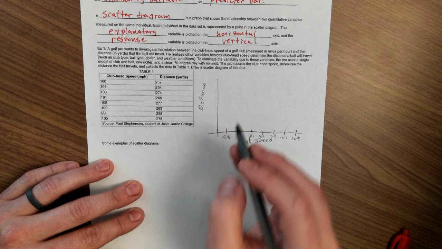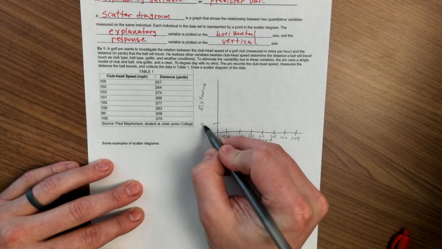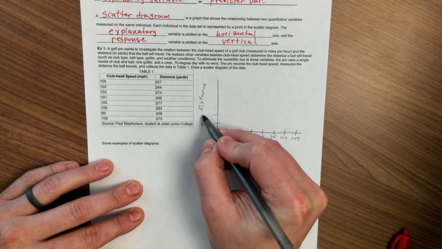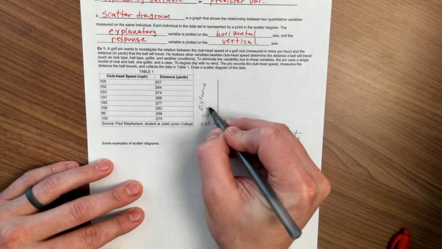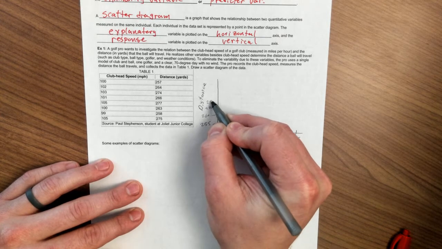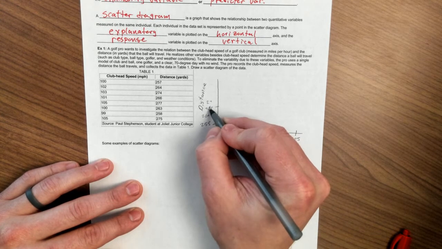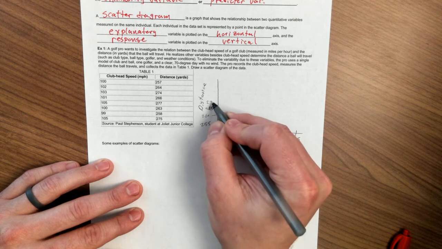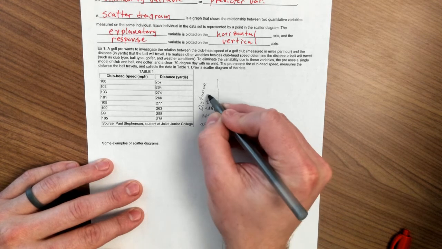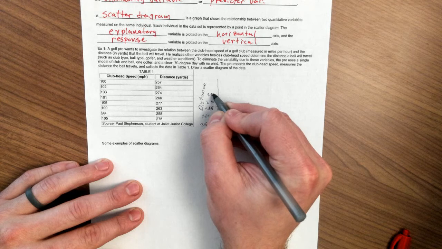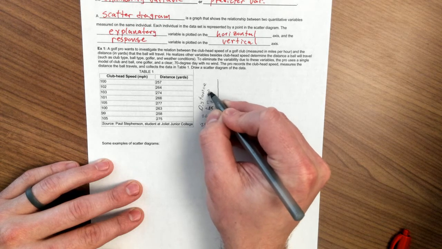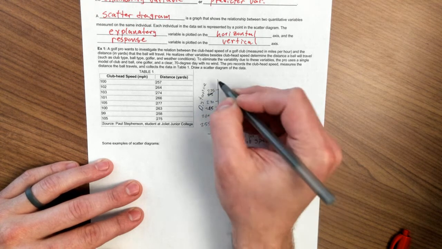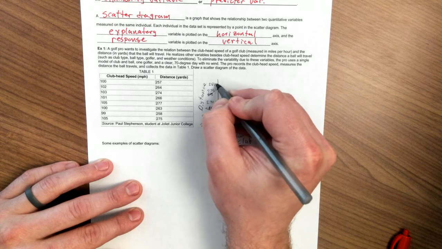So what we'll do is we'll go up in increments of 5. We'll start at 255, 260, I skipped 265, sorry, 270 here, 275, and we'll go one above the highest to 280.